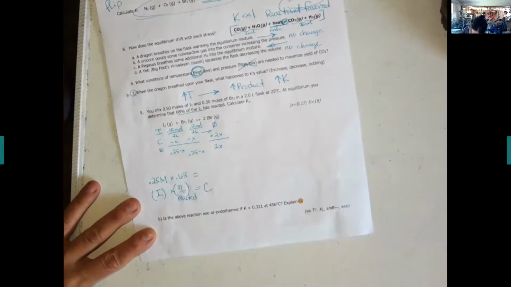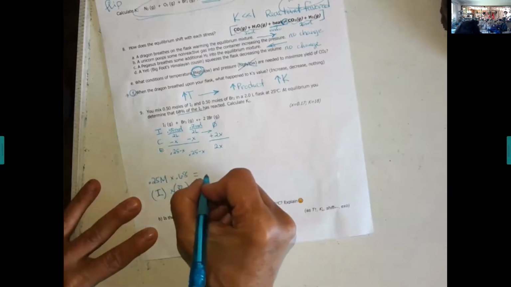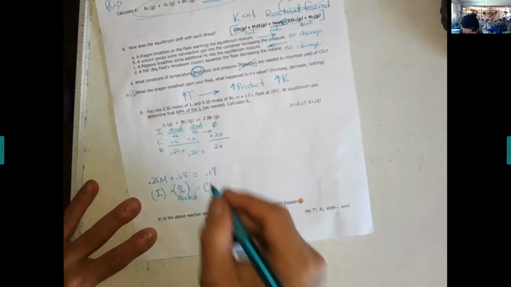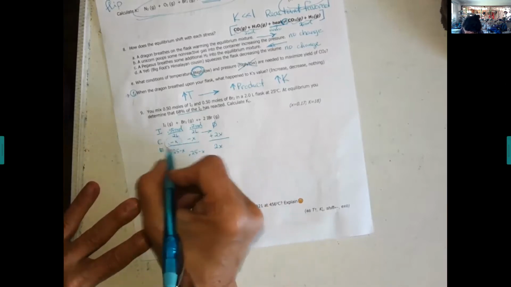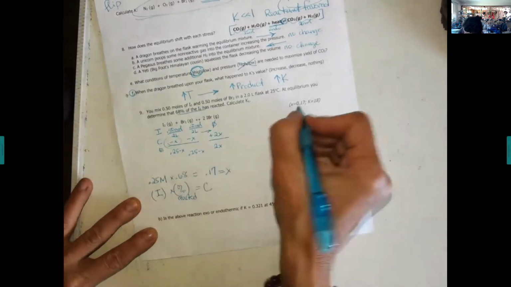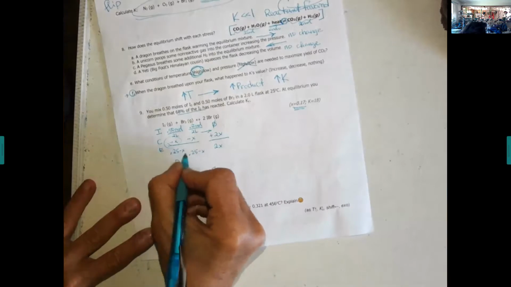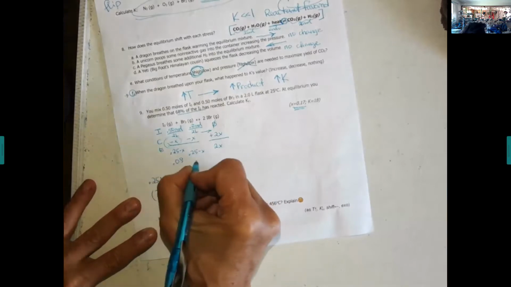The change is 68% reacted, which is 0.17. That is the iodine. That is x. That's why I wrote that there. You would finish your chart here. So this is 0.25 minus that, so 0.08.